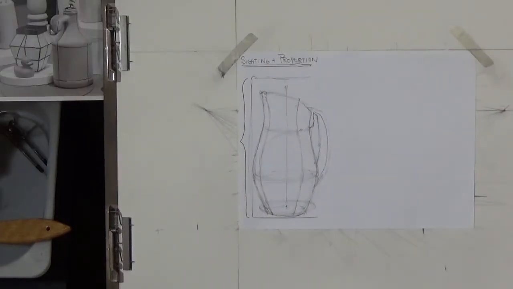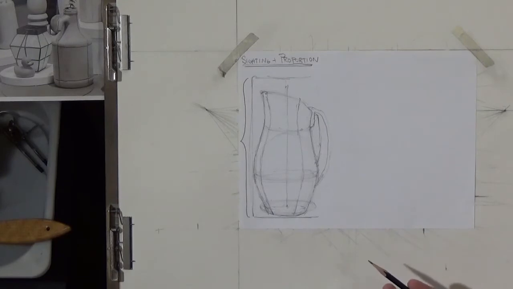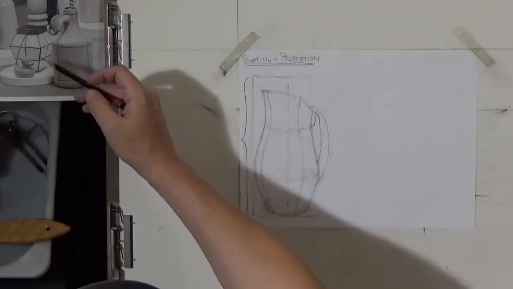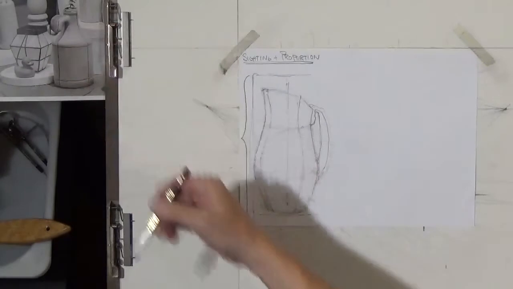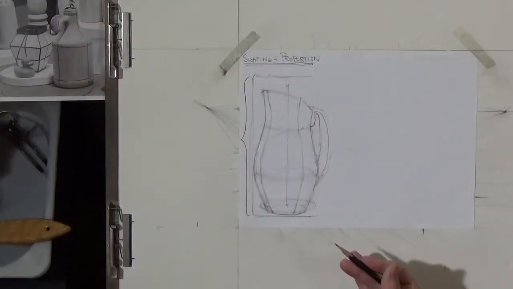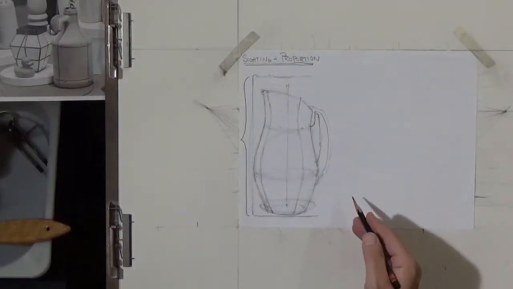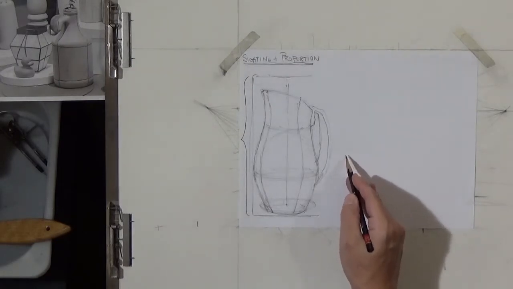Some objects have map lines built into them already. Other objects have natural clues about how to shape or size things. But the question always comes up, should I map things that are square or should I map things that are boxes? And the answer is yes.